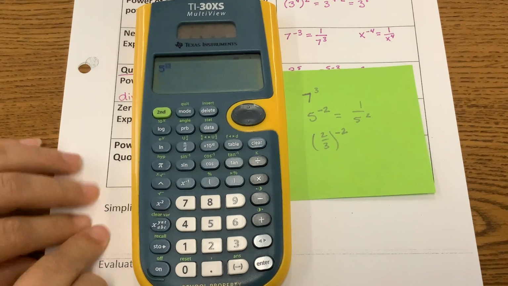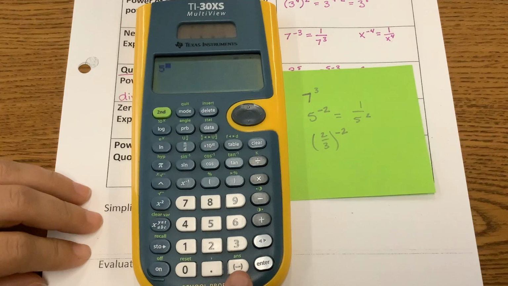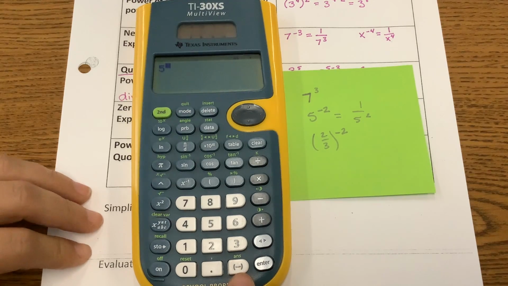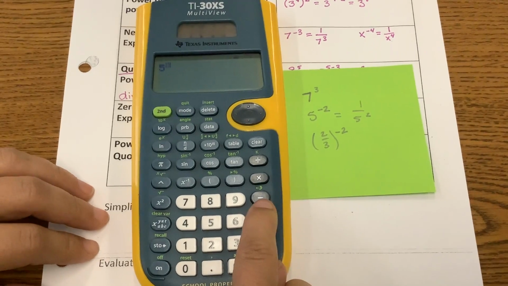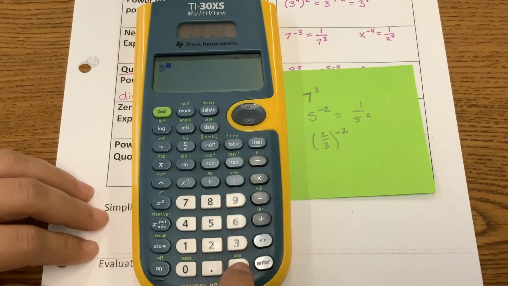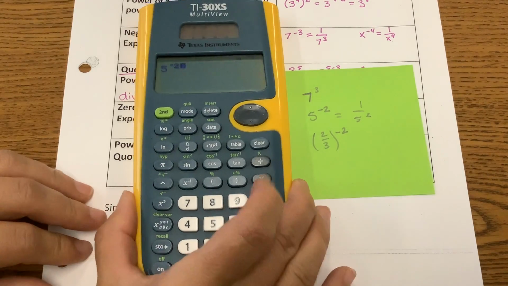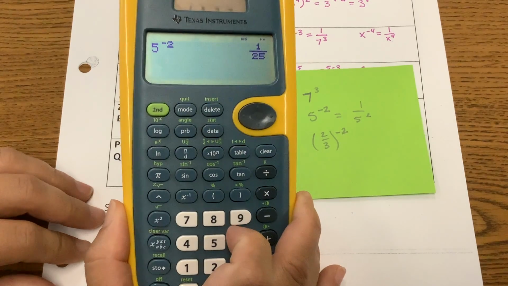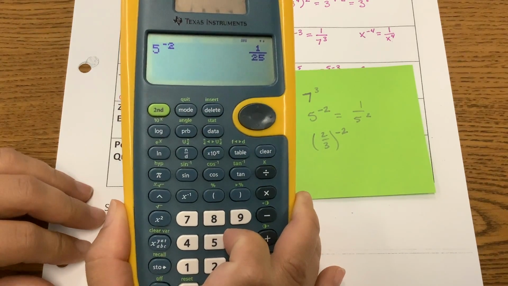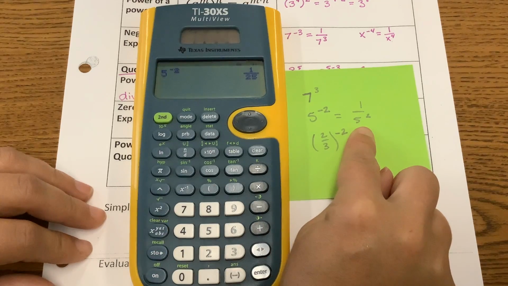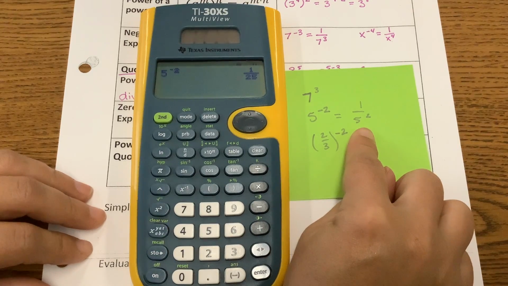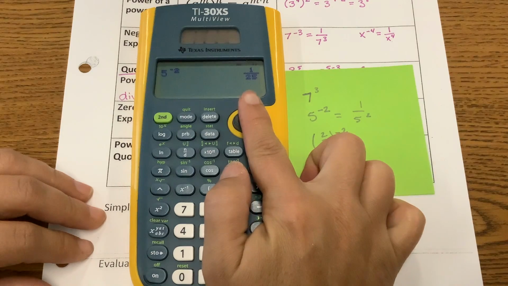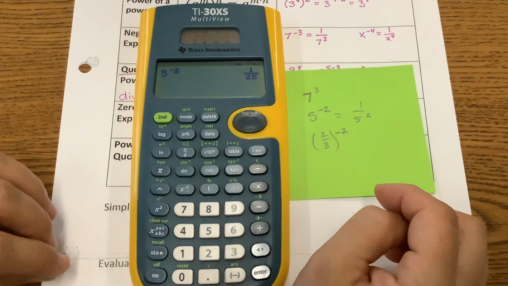So 5 to the, and the negative, make sure you use your negative symbol down at the bottom of the calculator. You can't use the minus sign because it'll give you a syntax error. So negative 2. Go ahead and press enter. And you see you get 1 over 25. Okay, what is 5 to the second power? That's 5 times 5, which is why we got 25 as the denominator. They went ahead and evaluated it.